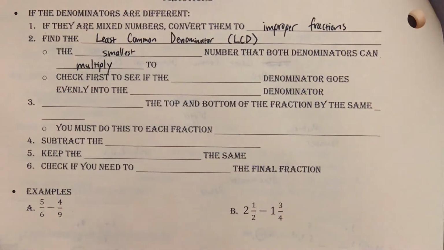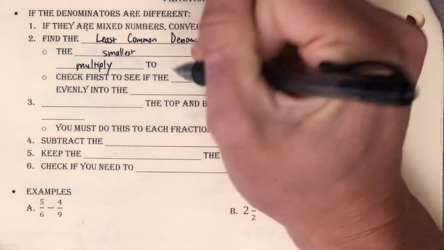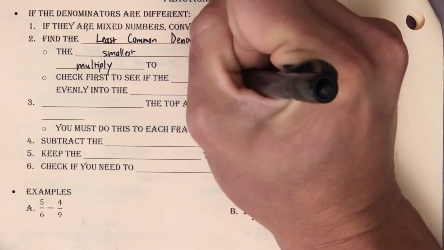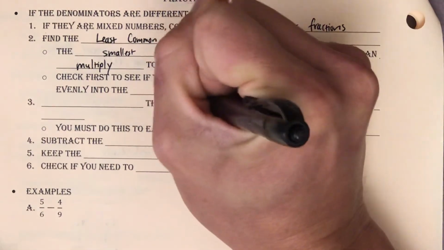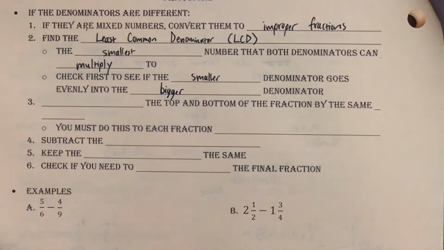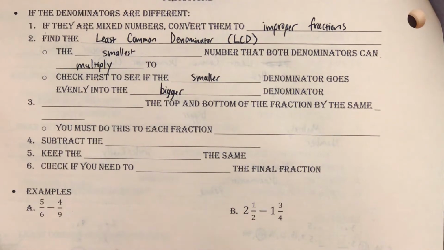Now sometimes we can have a little cheat code if we check first to see if the smaller denominator goes evenly into the bigger denominator. If that happens, then the one with the bigger denominator, we don't have to change at all, and we only have to change the one with the smaller denominator. If the smaller denominator does not go into the bigger denominator, then we're going to have to change both fractions. So there's a number out there that they both can multiply to.